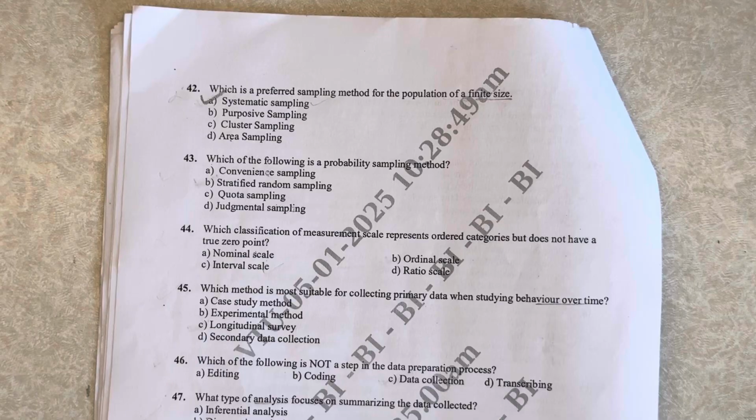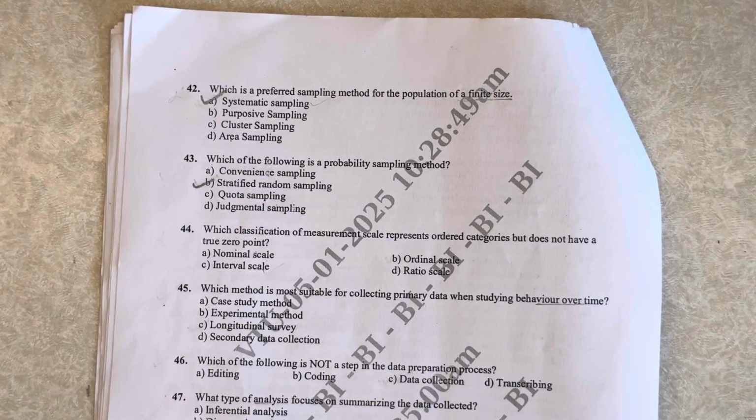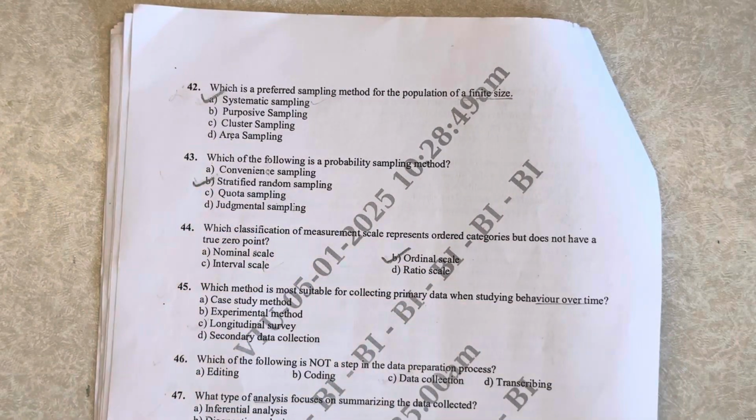Question 43. Which of the following is a probability sampling method? Out of all the options, the correct option is stratified, because all the others are non-probability sampling methods. Stratified random sampling is where the population is divided into subgroups or strata, and random samples are drawn from each strata. 44. Which classification of measurement scale represents ordered categories but does not have a true 0 point? The answer to this is B, ordinal scale, because ordinal scale represents data with meaningful order but without equal intervals or a true 0.